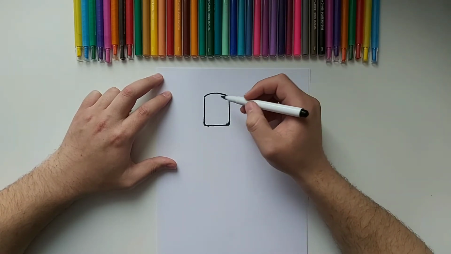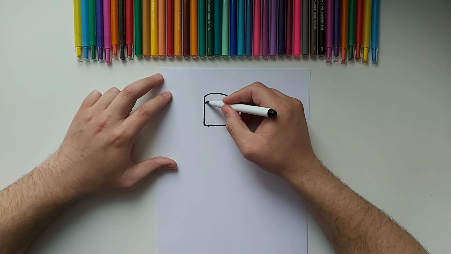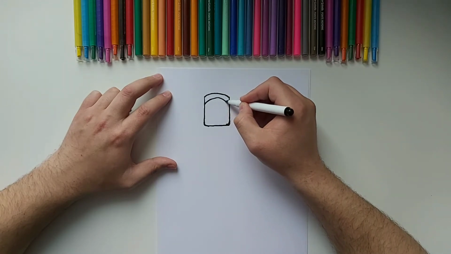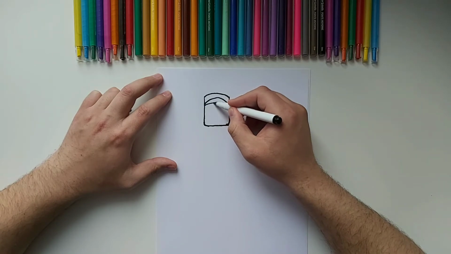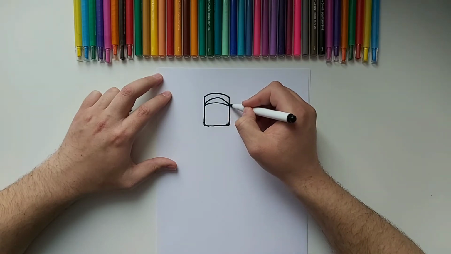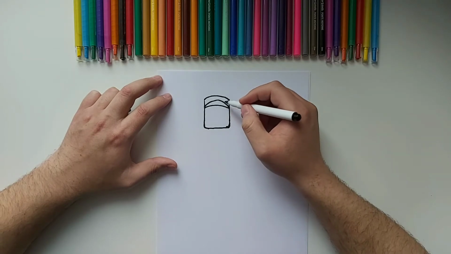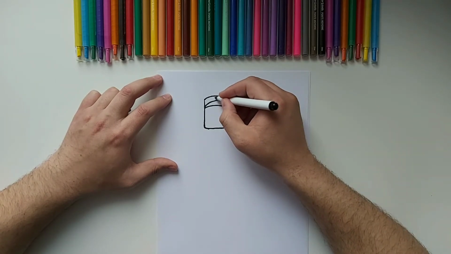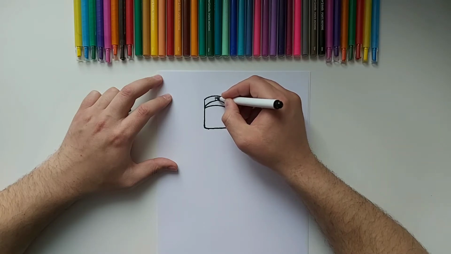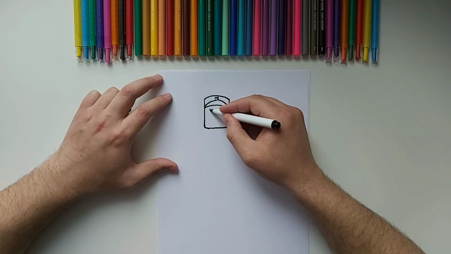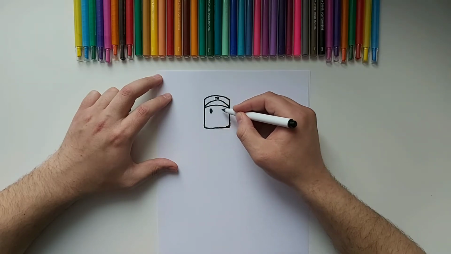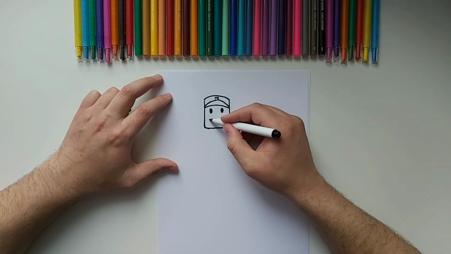Now we need to draw his cap, which is a curved line and a slightly less curved line, just like that. He also has the Roblox logo here, which is just like that, and his eyes will be two ovals, and of course a smiley face.